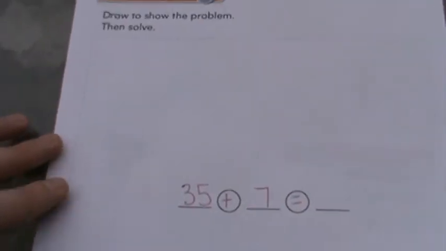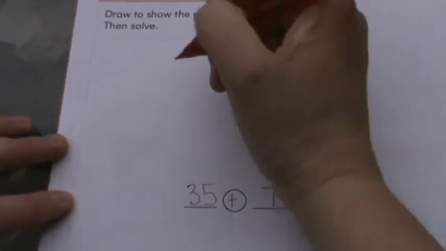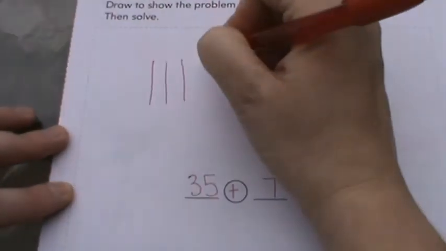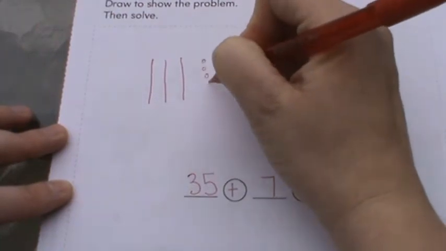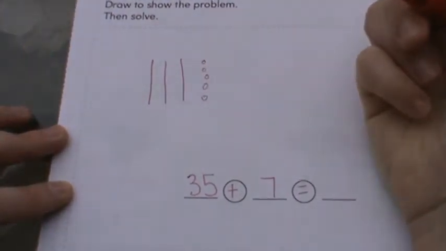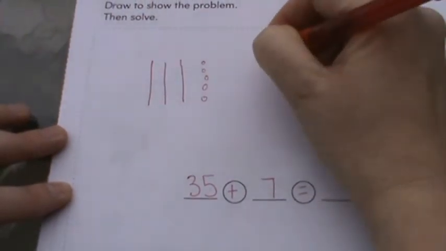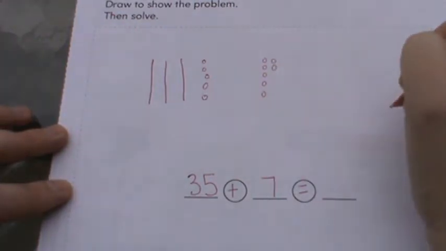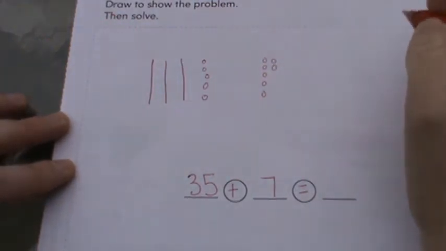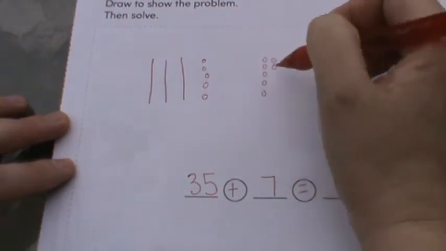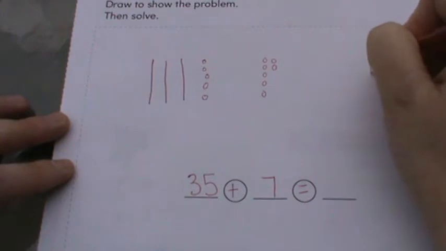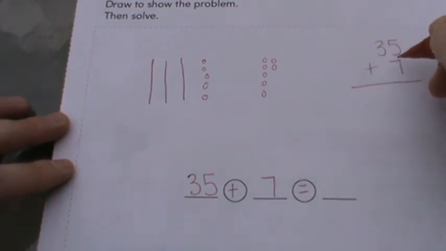So to draw 35, we can draw 10, 20, 30, 31, 32, 33, 34, 35, and then 7 more. 1, 2, 3, 4, 5, 6, 7. So, looking at the ones, if we wrote this vertically, we know that 5 plus 7 is going to be more than 10.